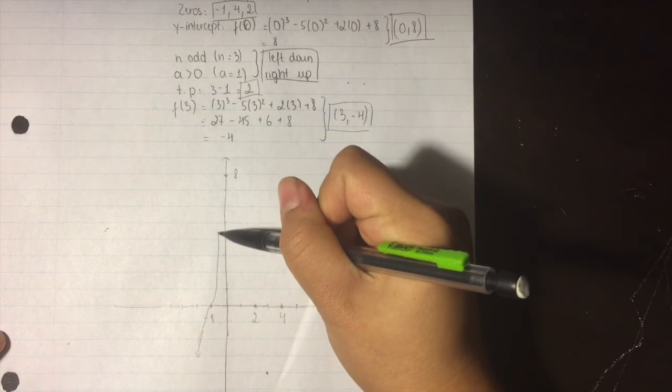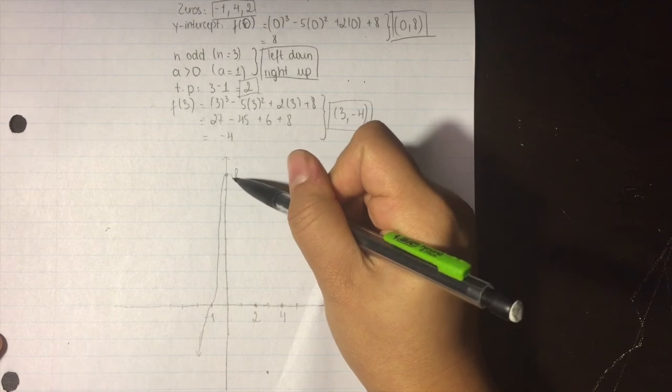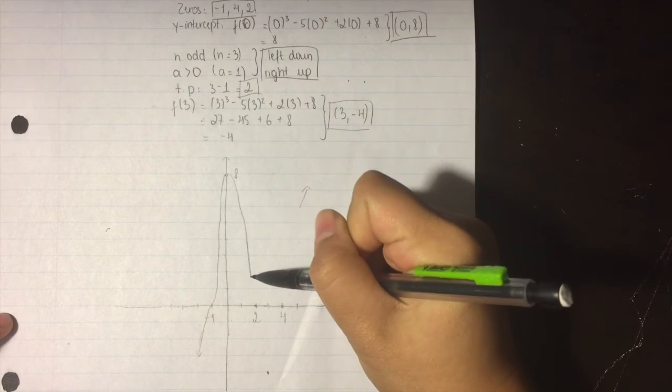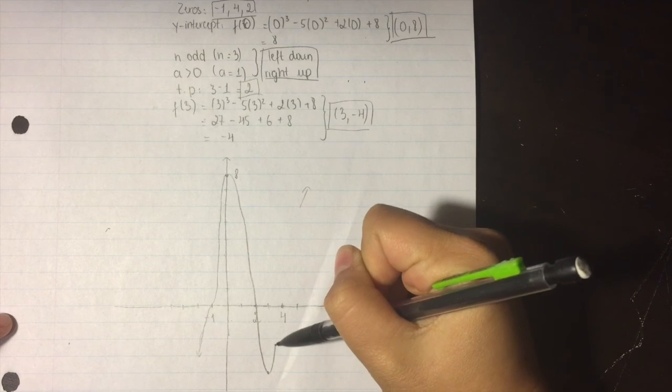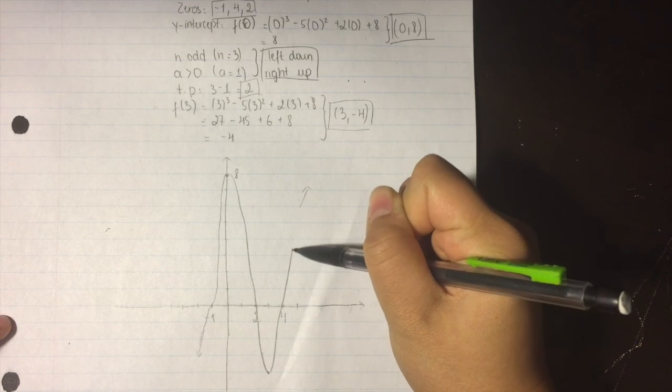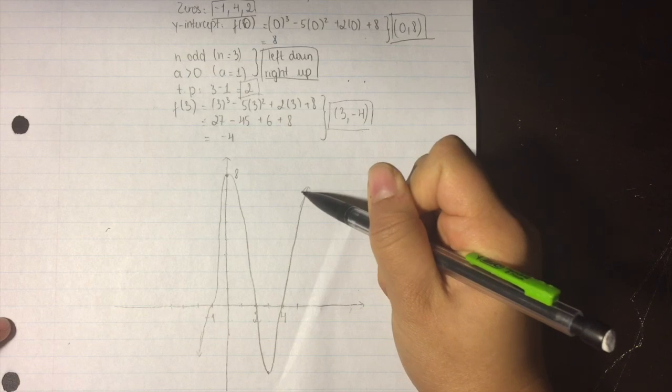So it's going to go up and past the 8, and then go down past the 2 to the point (3, negative 4), and then go up again, and then here's the graph.